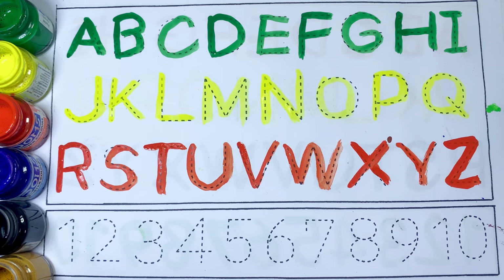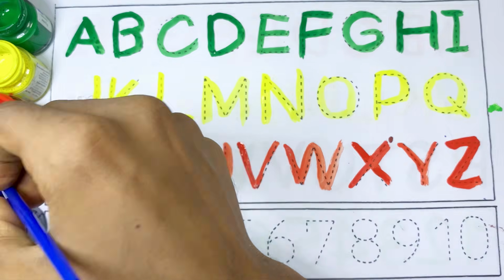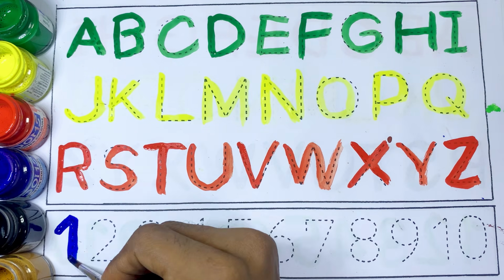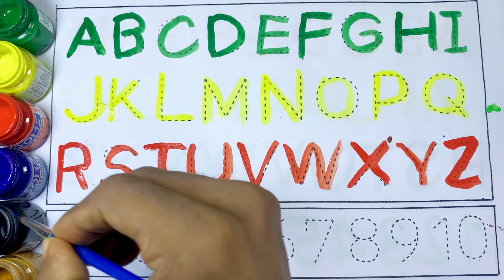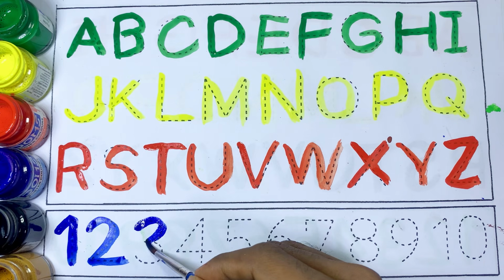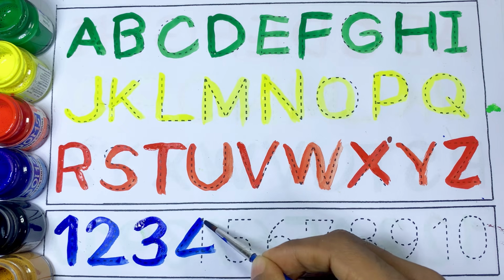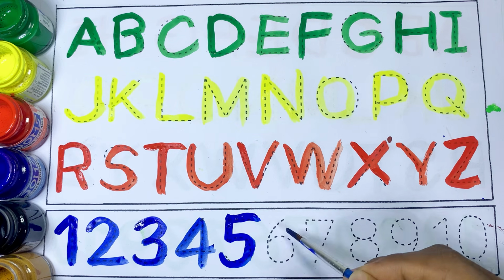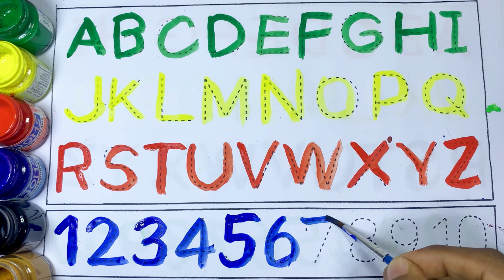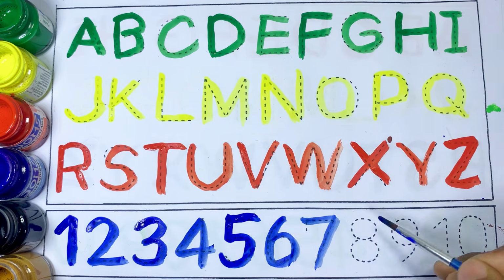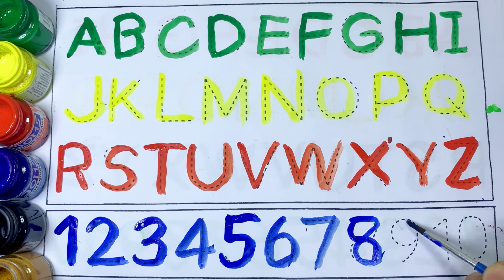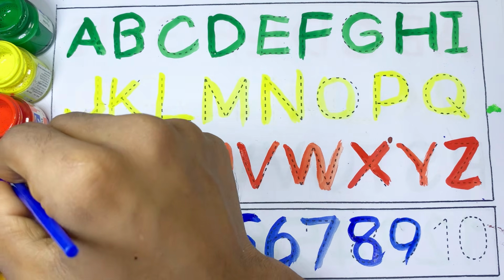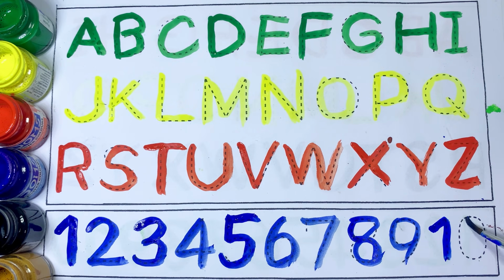Now you draw numbers, and first you draw 1 and use blue color. 1, 2, 3, 4, 5, 6, 7, 8, 9 and last we draw 10, the number 10.